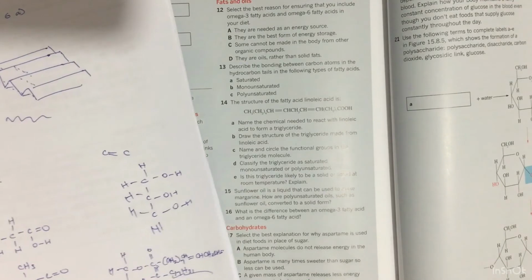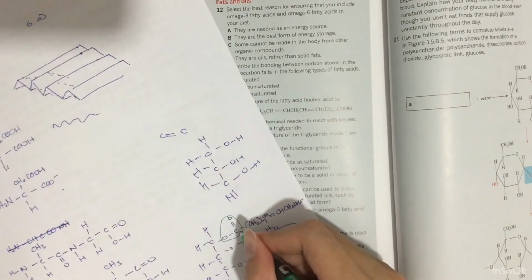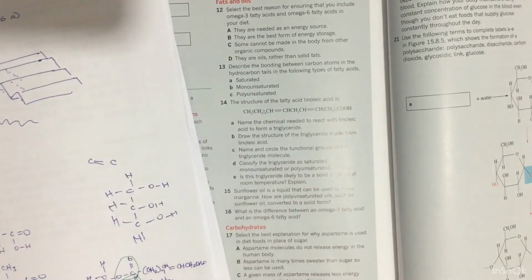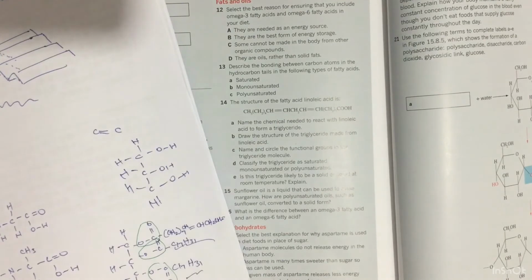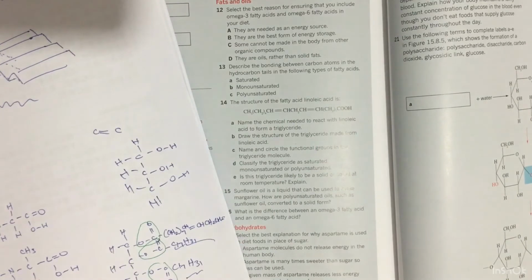Name and circle the functional groups. The functional groups are ester groups. They're the carbon and the two oxygens here. Classify the triglyceride as saturated, monounsaturated, polyunsaturated. We see two double bonds, so it's polyunsaturated.